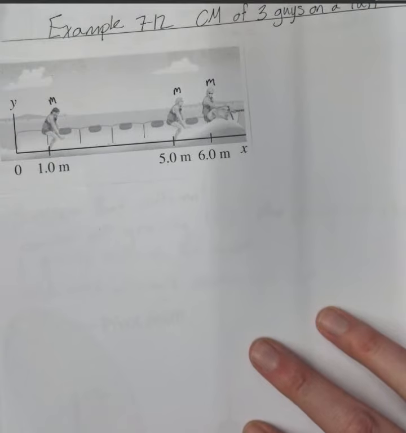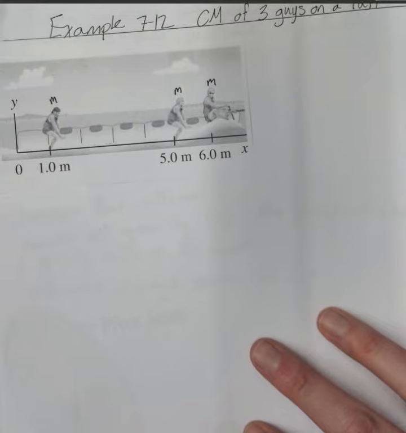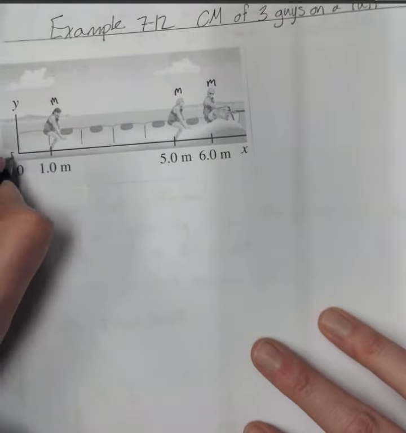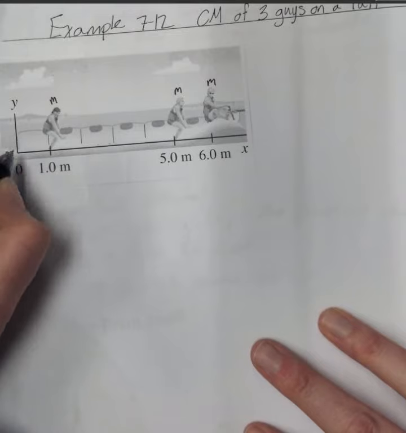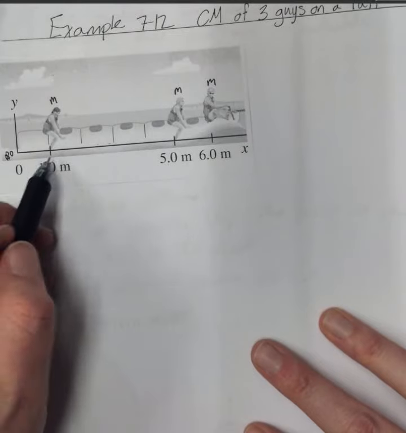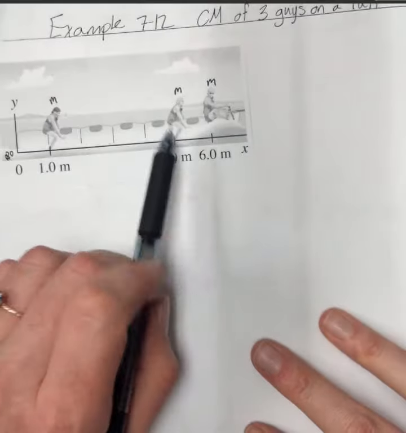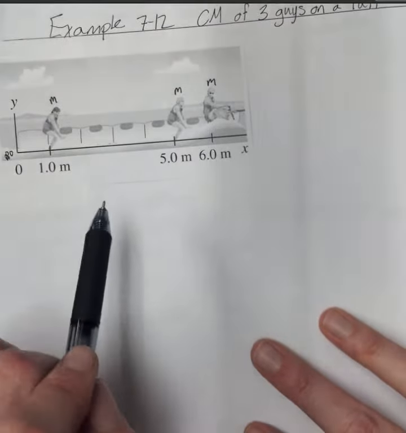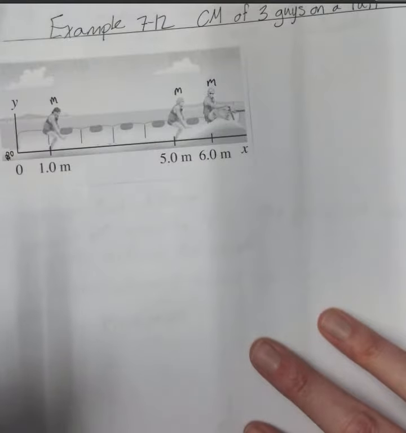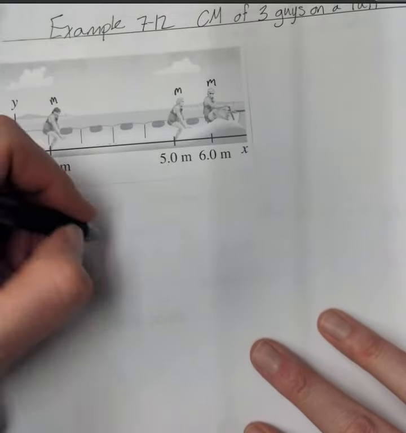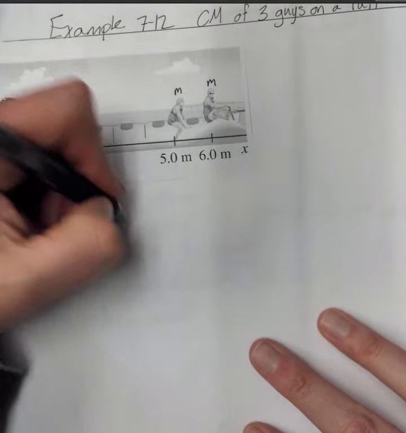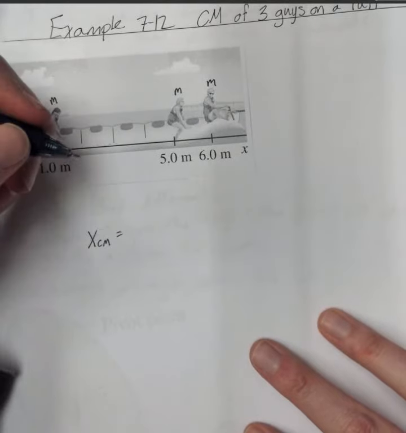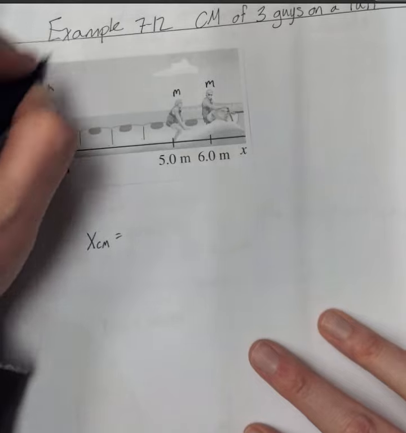And we're going to say that all of them are perfectly along an x-axis, so that if this is our reference point, bro guy A is 1 meter away, bro guy B is 5 meters away, and bro guy C is 6 meters away. We're going to use this information to determine the center of mass of the boat. And we get to ignore the mass of the boat to do this, so we're just going to find the center of mass. There's 3 objects here, so we're going to set all 3 of them. This is guy A, this is guy B, this is guy C.